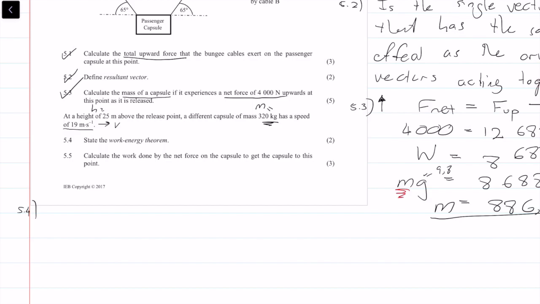5.4 is a definition. I'm not going to write this one out because it's a bit longer, I'll just say it. So basically we want to know the work energy theorem. The work energy theorem states that the work done by a net force on an object is equal to the change in kinetic energy of the object. So from this definition, we know that work net is equal to change in EK, change in kinetic energy.